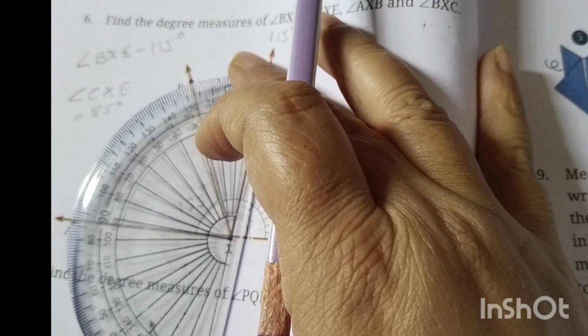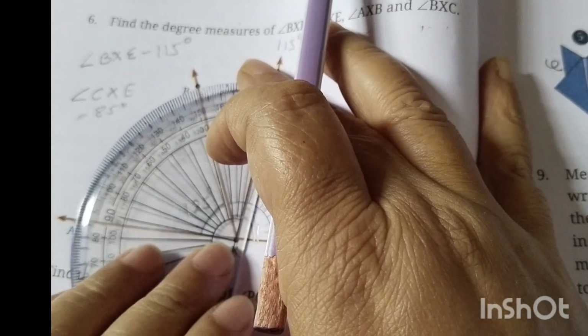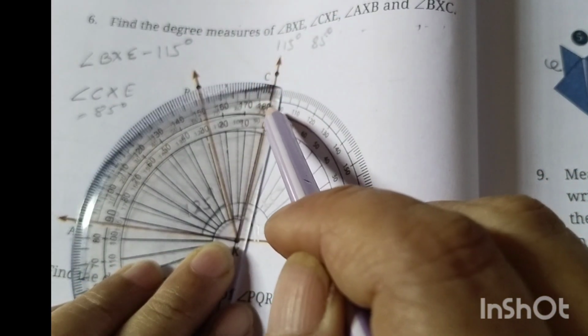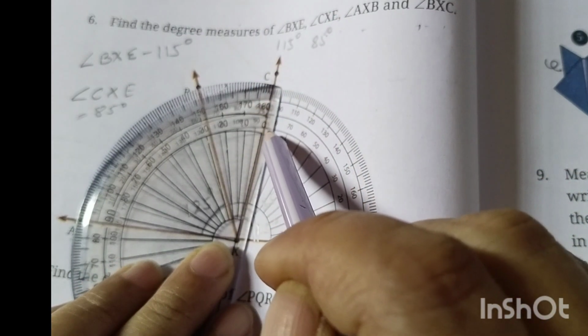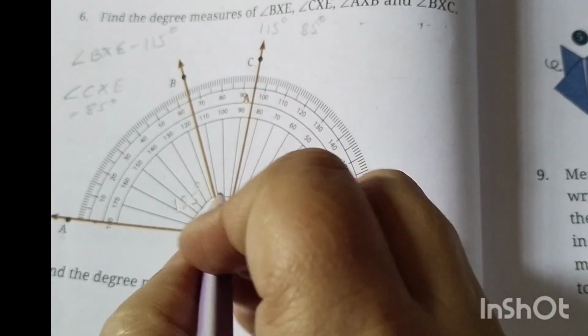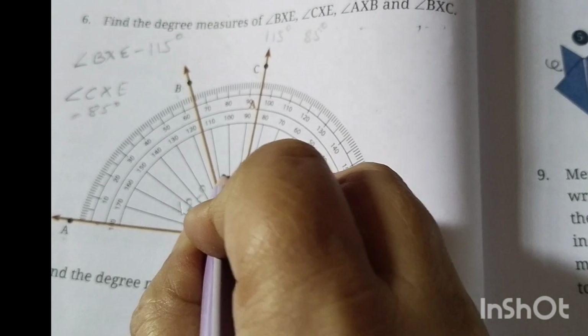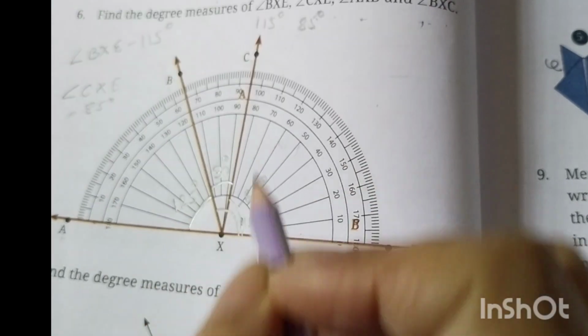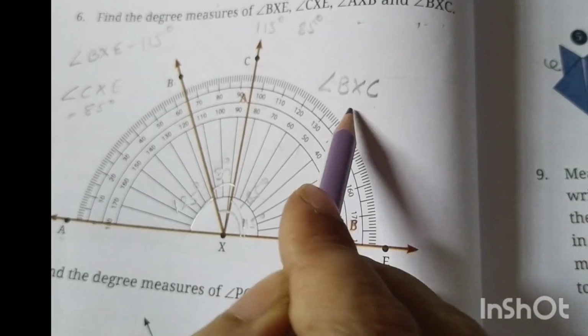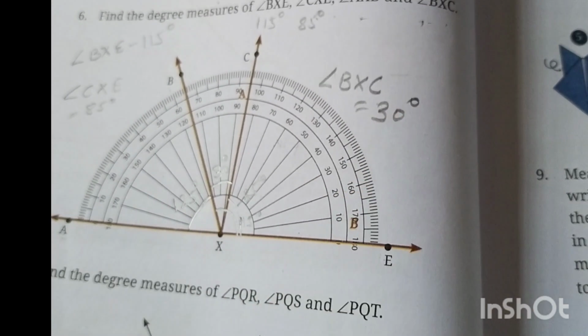BXC. So place the center of the protractor like this. Count from here, 0 to 30. This angle is 30 degrees. Right? Your angle BXC is equal to 30 degrees.